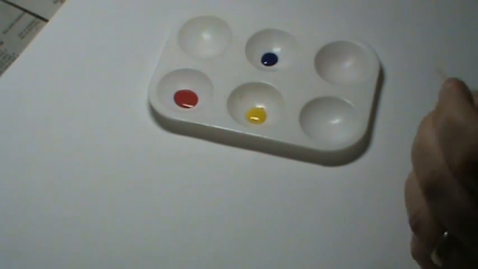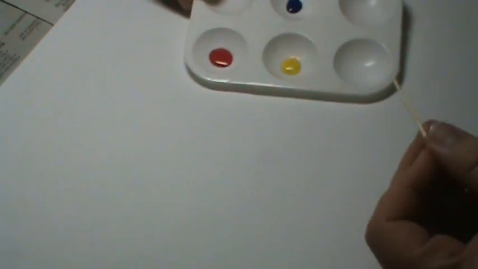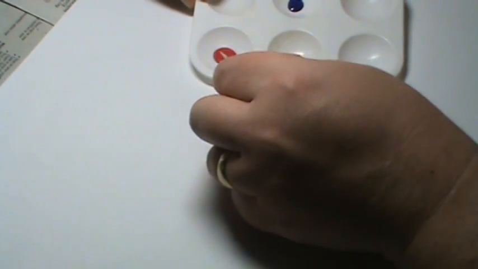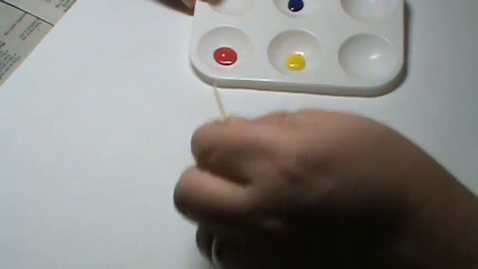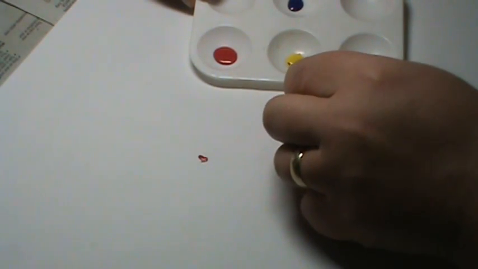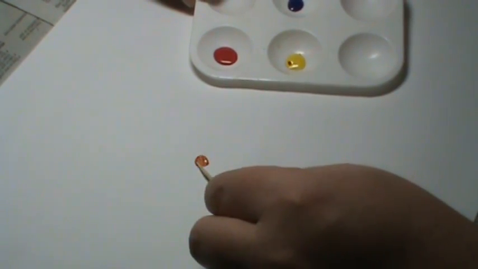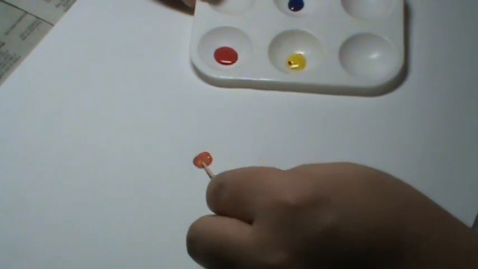Alright, so what I've got here are some dabs of the primary colors, blue, red, and yellow. And we're going to experiment a little bit with some mixing, and I'll show you some of the things I was talking about on the color wheel. So, if I take primary colors, let's say I take some red, and I take some yellow in about equal parts, and I mix them together, then I will get orange.